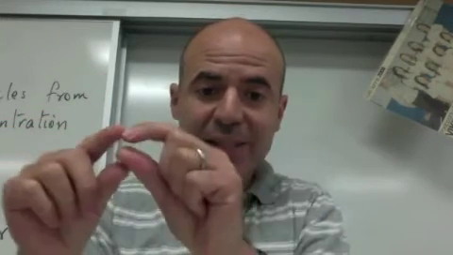The parts of your long bone, right? Diaphysis is the shaft. The ends are called epiphyses. In between is that epiphyseal plate where long bone growth occurs. That starts out as cartilage and then ossifies and turns to bone.